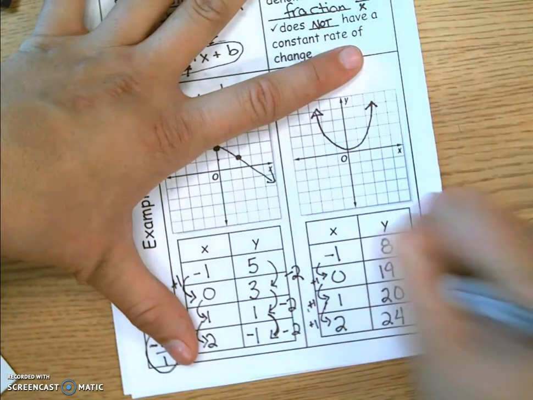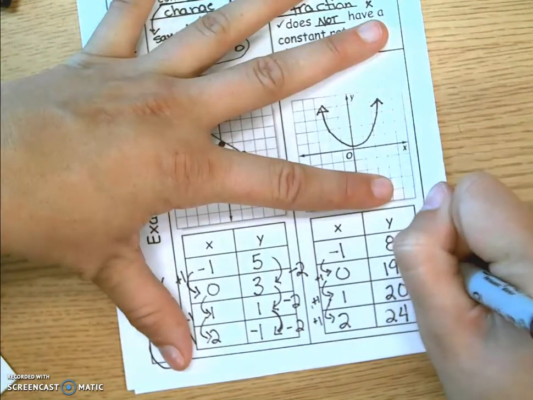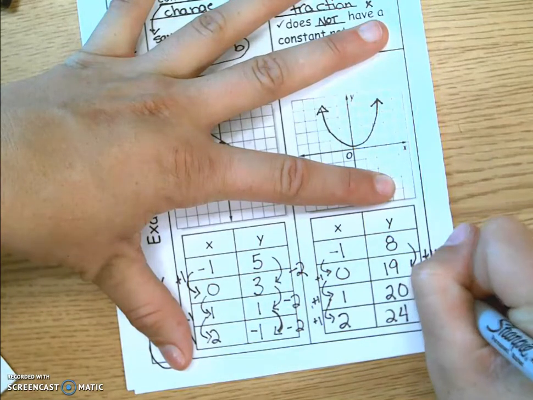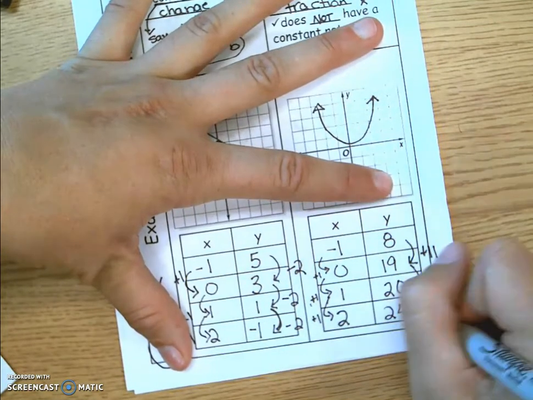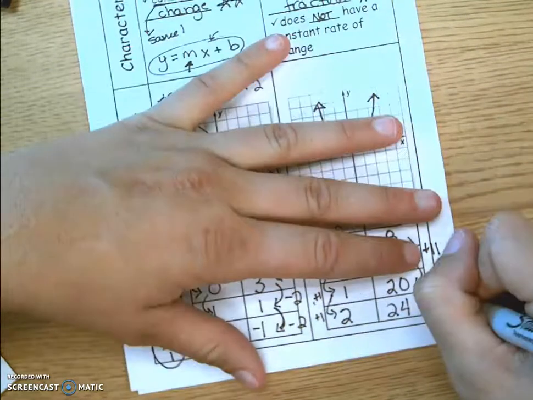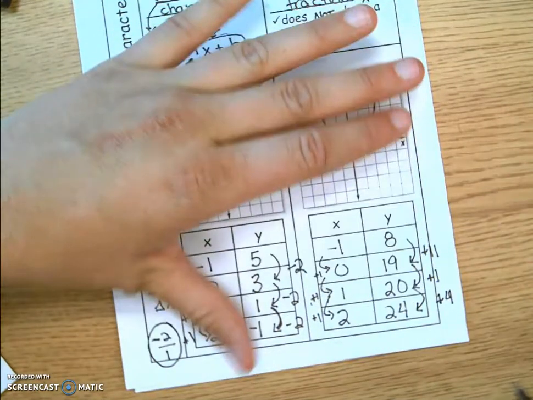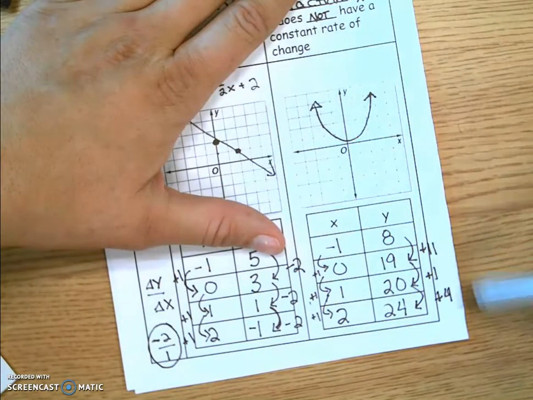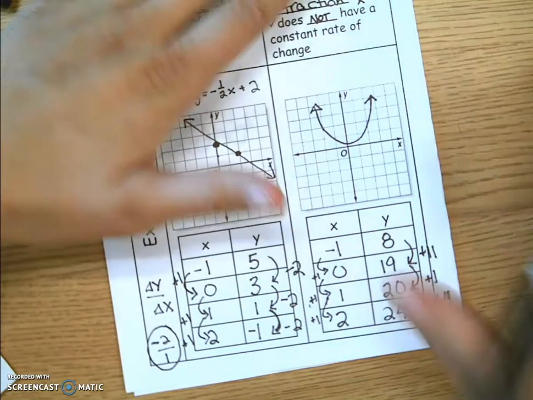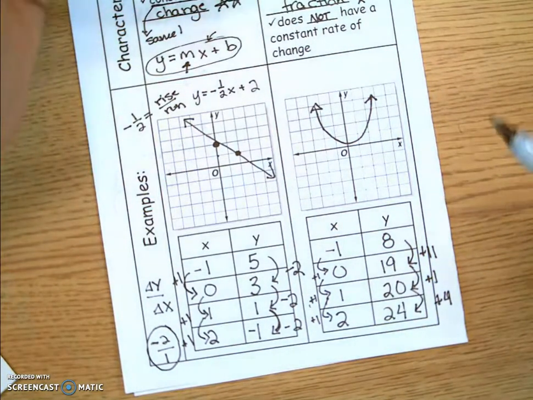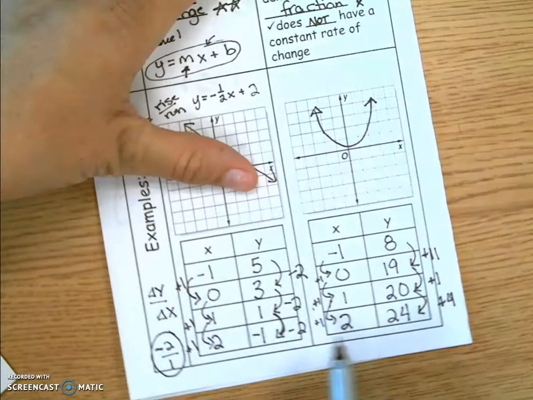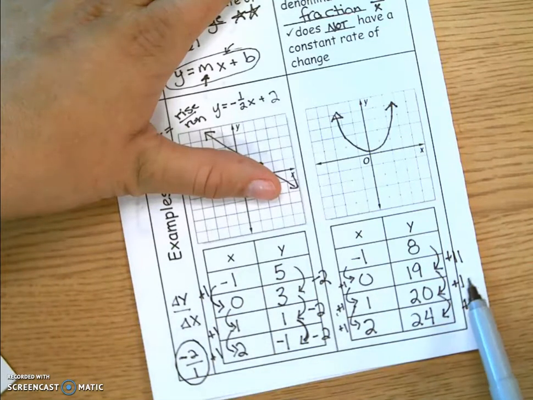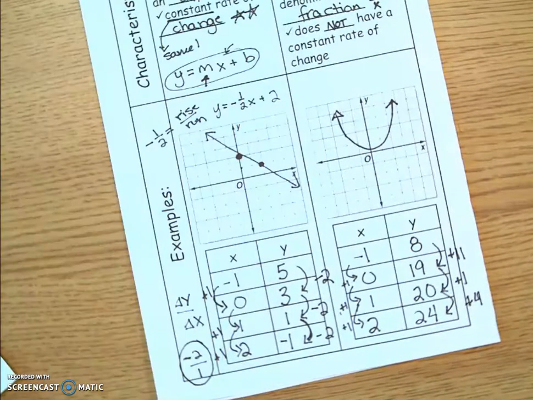To go from 8 to 19 is plus 11. To go from 19 to 20 is plus 1. To go from 20 to 24, plus 4. Now, I'm not a crazy mathematician, but I do know 11 and 1 and 4 is not constant. It's not the same. So I can say easily this is not linear. Over here, it's always the same. It's linear. Over here, it's changing. It is not linear.